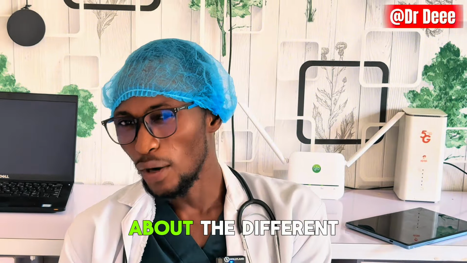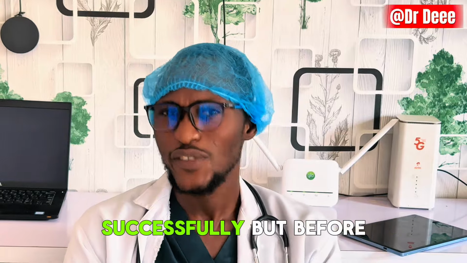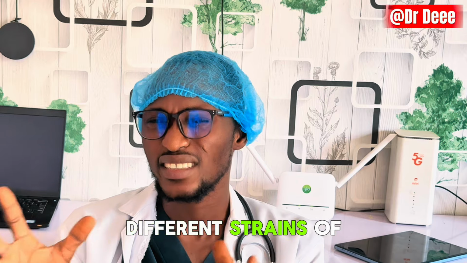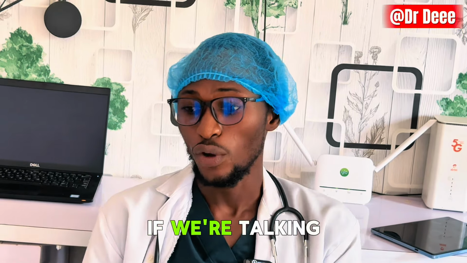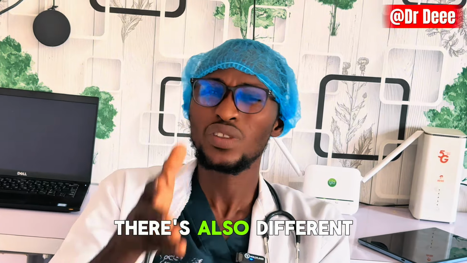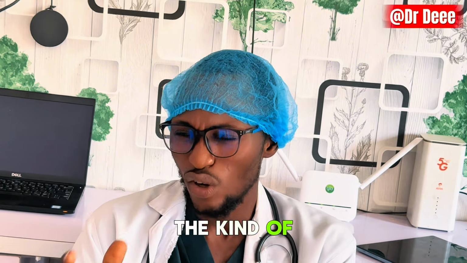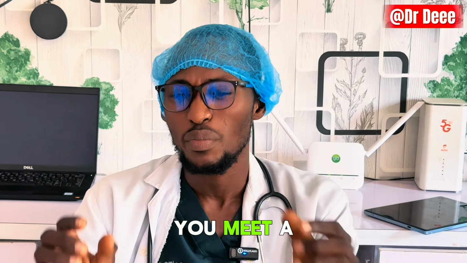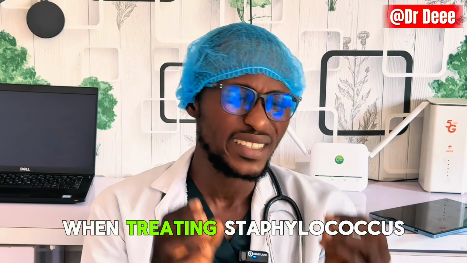Now, let's talk about the different medications that are used in the treatment of Staphylococcus. But before we talk about that, you should understand that there are different strains of Staphylococcus, which means there are different types. If we're talking about Staphylococcus aureus, there are also different types of Staphylococcus aureus, and that's why it's very important you know the kind of Staphylococcus that might be affecting you before you start taking medications. And that's why I always advise you to meet a doctor so they can test you and know the kind of medications to recommend for you.